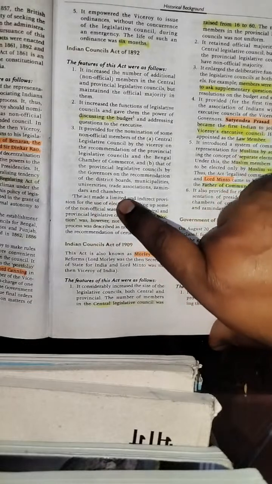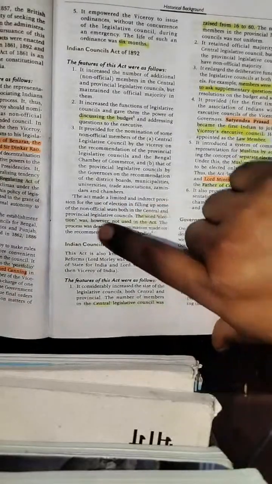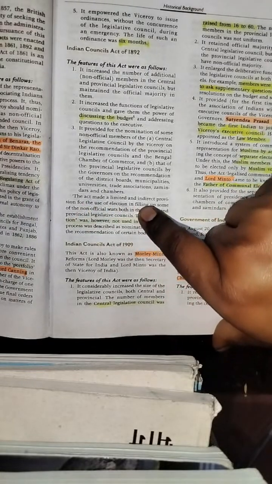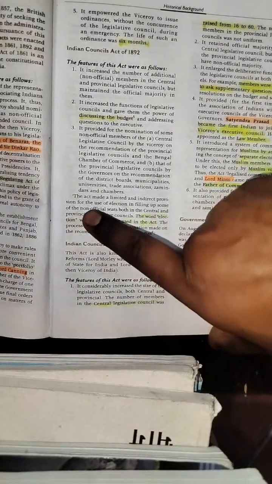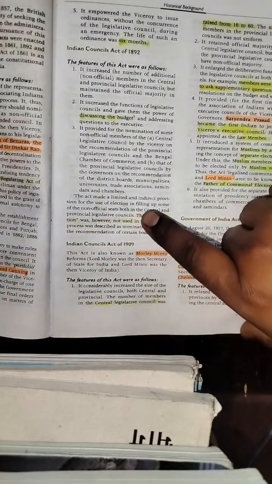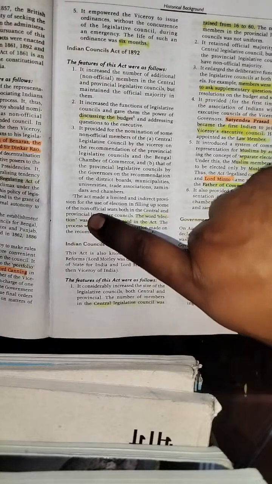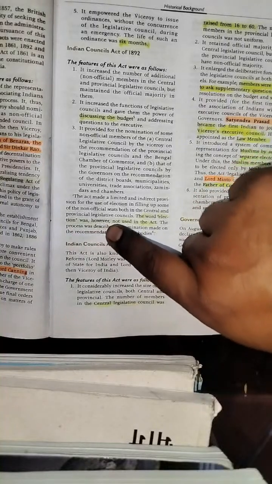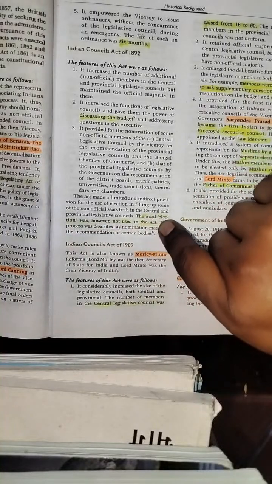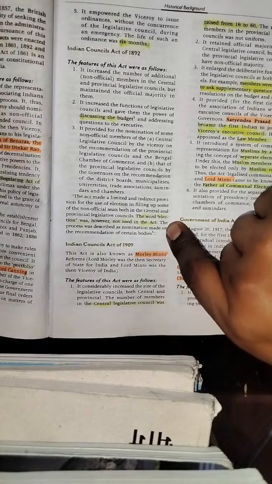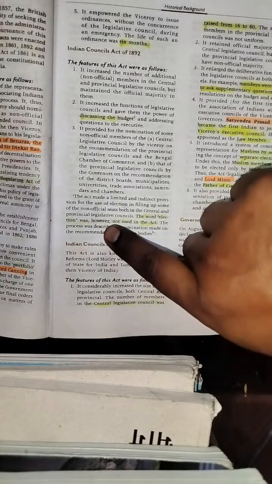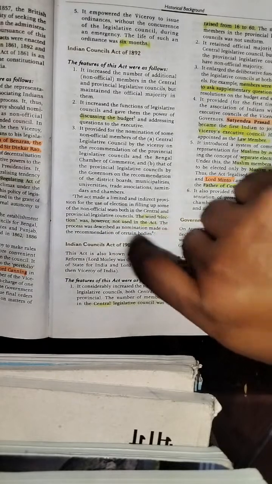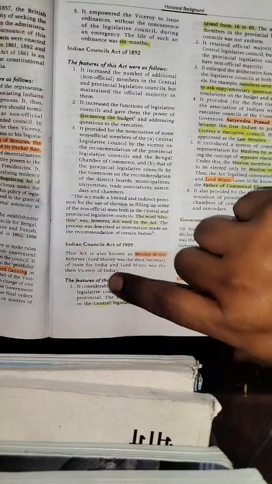The Act made limited and indirect provision for the use of election to fill some of the non-official seats in both the central and provincial legislative councils. The word election was, however, not used in the Act. The process was described as nomination made on the recommendation of certain bodies.